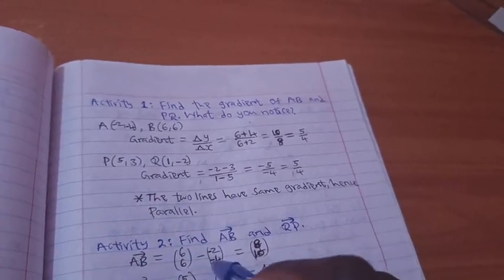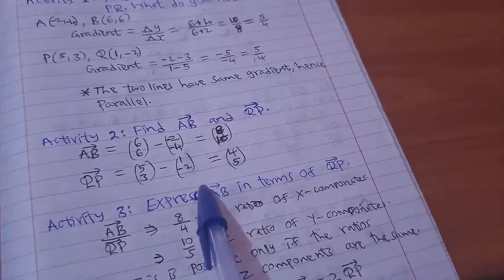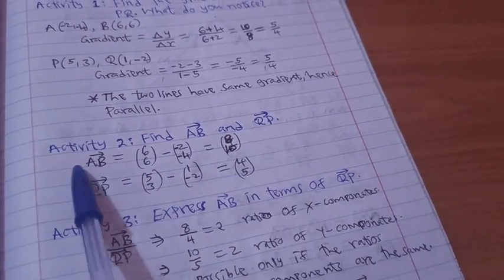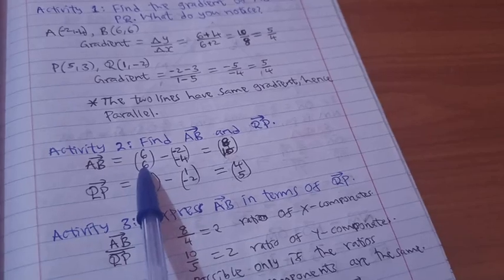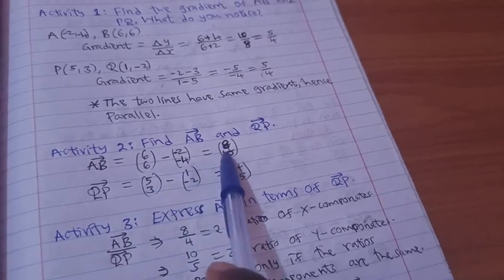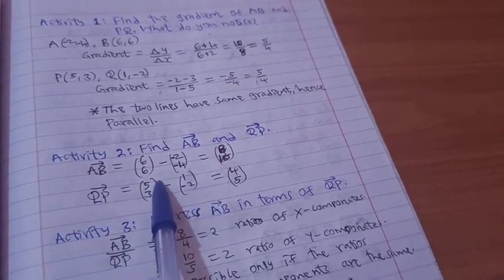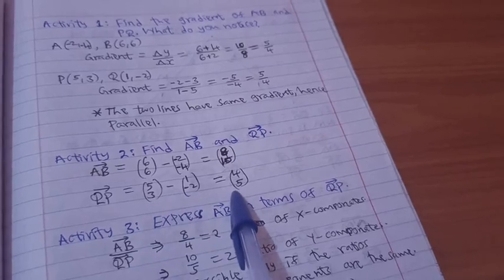Having known that the two lines are parallel, it means vector AB and vector PQ are parallel. Now let us see the property of parallel vectors in terms of the vector method. Activity 2. Find vector AB and QP. Vector AB is 6 minus -2, 6 minus -4, which is (8, 10). Vector QP is coordinates of P minus coordinates of Q: 5 minus 1 is 4, 3 minus -2 is 5.